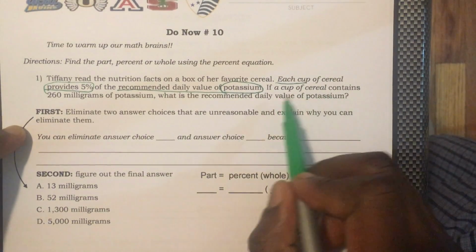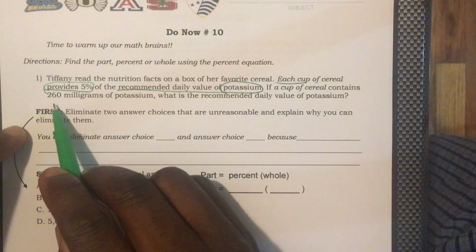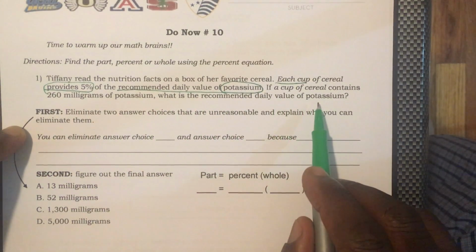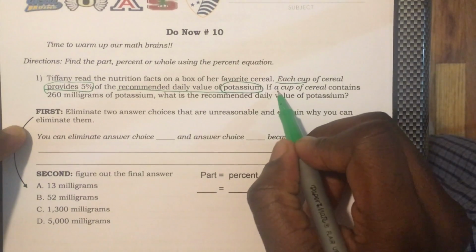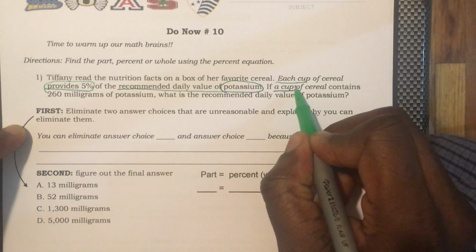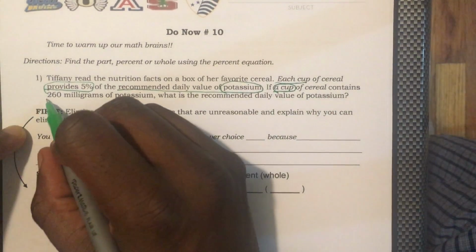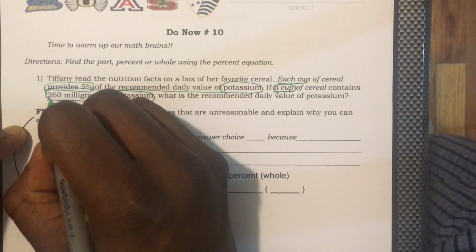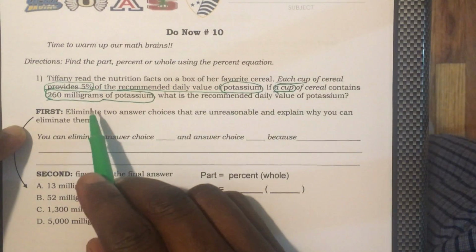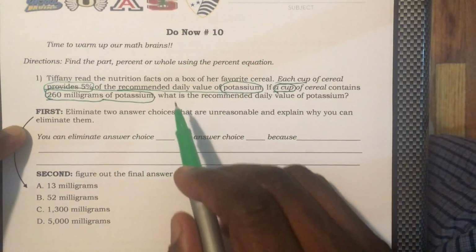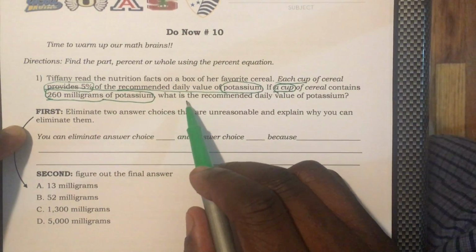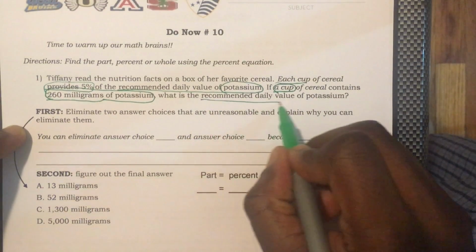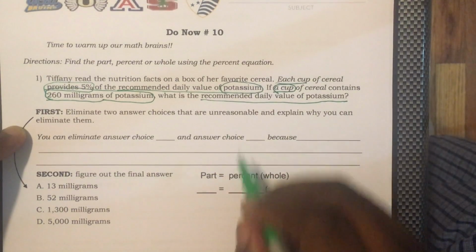If a cup of cereal contains 260 milligrams of potassium, what is the recommended daily value of potassium? So let me underline that. A cup contains what? 260 milligrams of potassium. I want to circle those because I know a cup is 260 milligrams of potassium. And last but not least, what do they want from this problem? What is the recommended daily value? So that's what they want. They want recommended daily value of potassium.